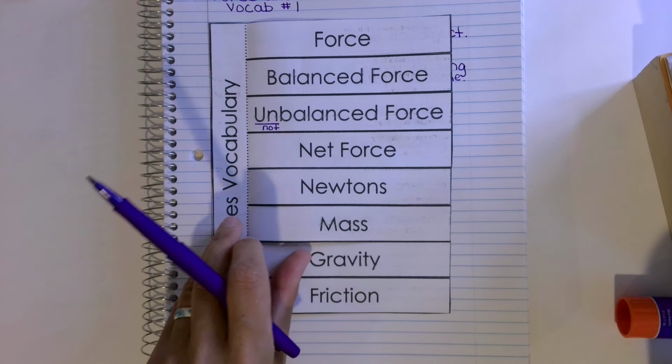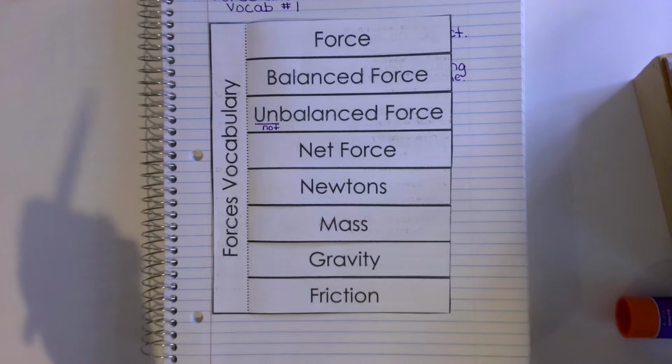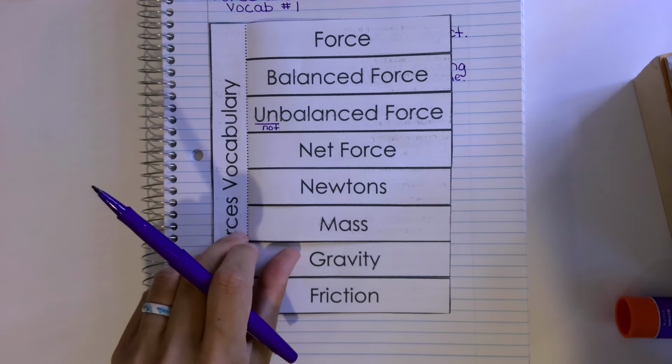But when you're on Earth, because the gravity is pulling down on your mass, it pulls down on you more the more mass you have. So that's where your weight comes in.